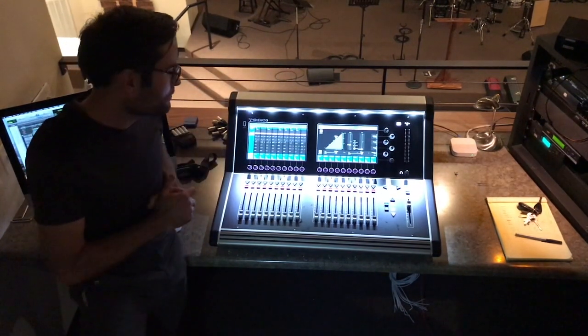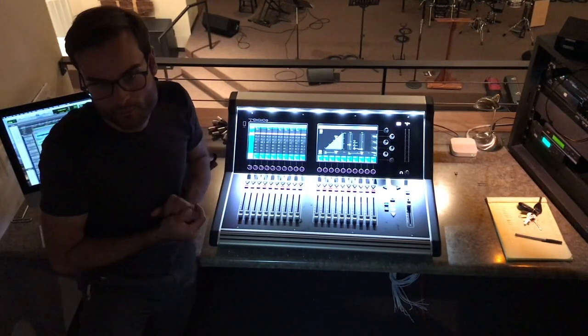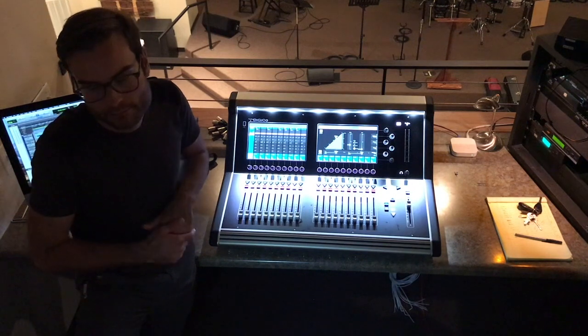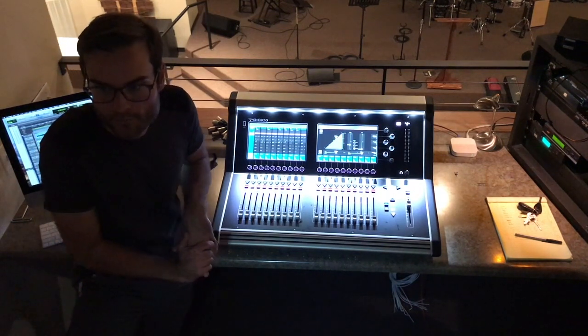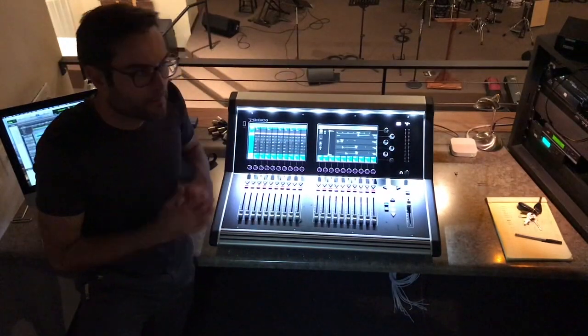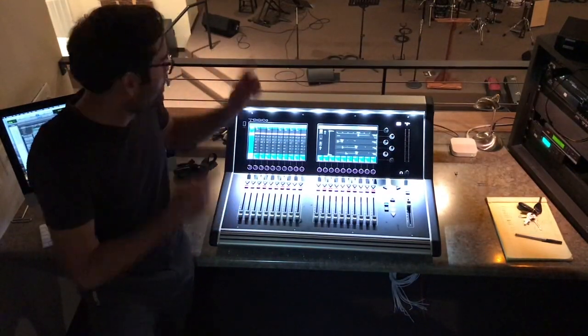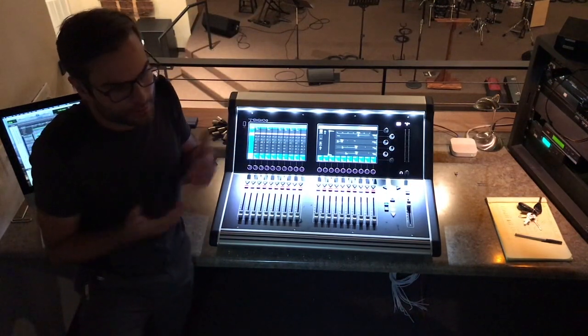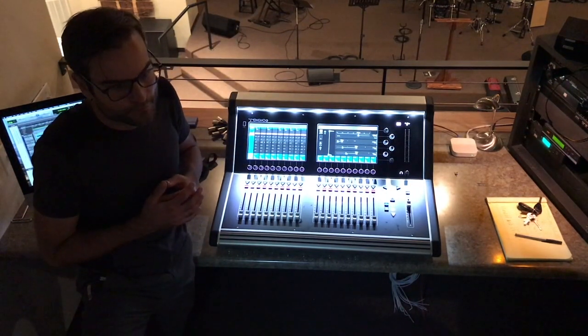So that's kind of what you would use a compressor for, and we'll set those tomorrow and go over that a little more in detail tomorrow. So, noise gates. Noise gates are really good for drums. Mostly you pretty much just use them on drums.